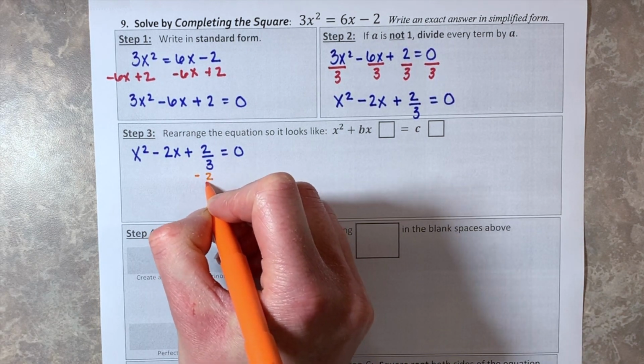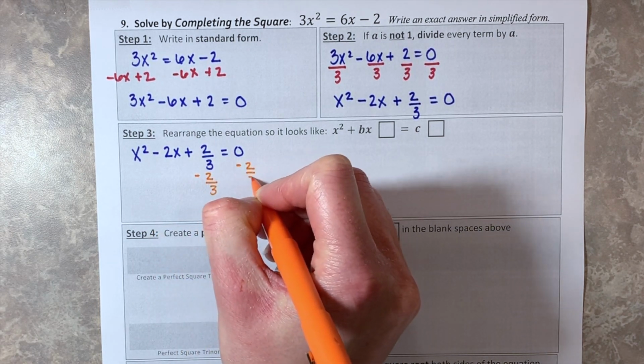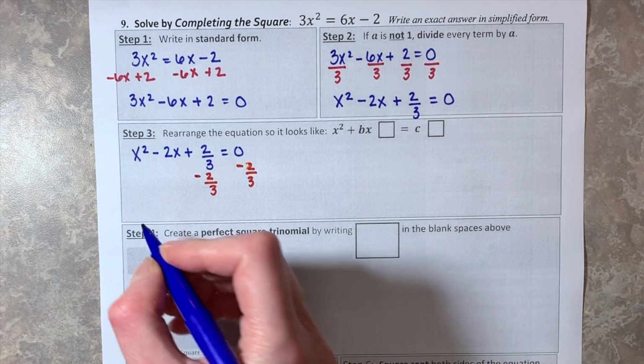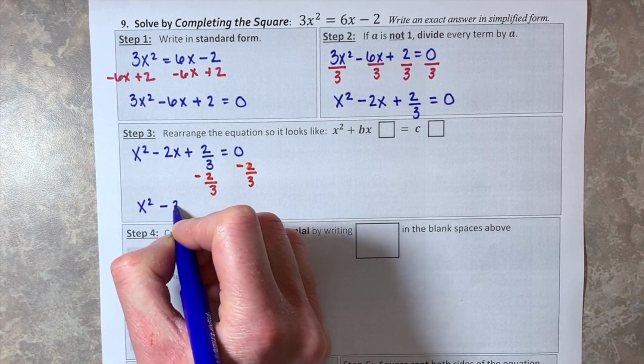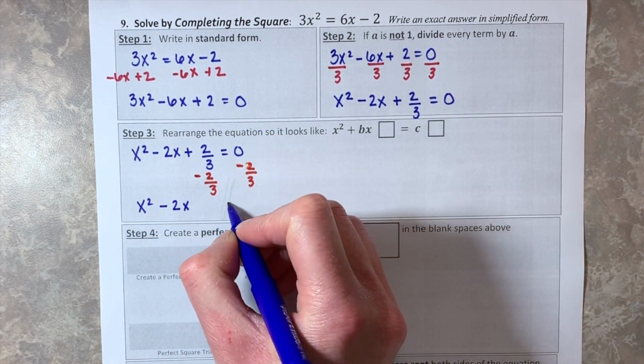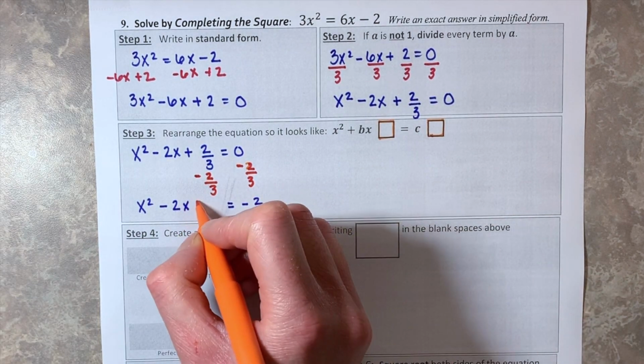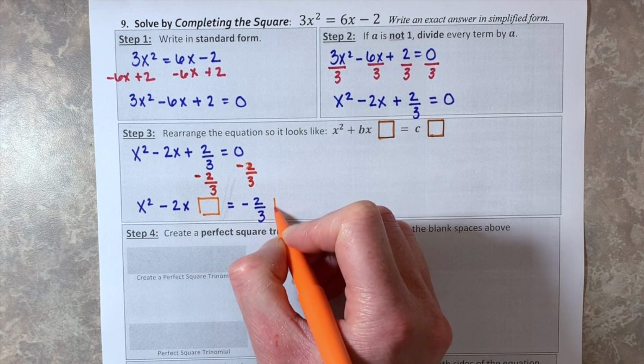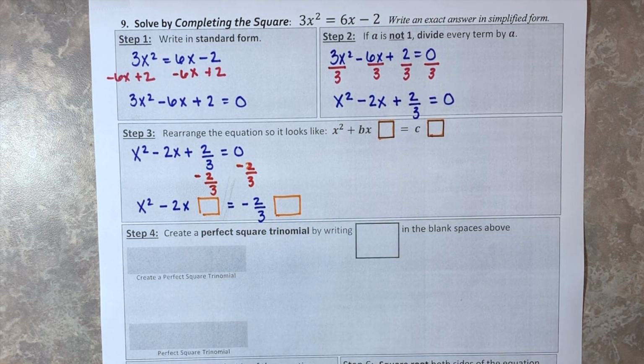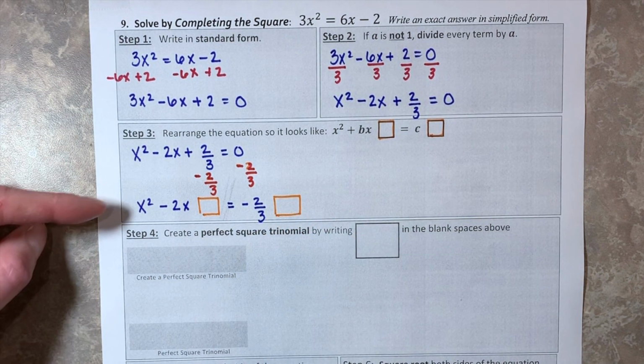So let's subtract 2/3 and subtract 2/3. That will leave us with x squared minus 2x. These cancel, so we're just left with negative 2/3. And then we're going to write these orange boxes to help us remember that we need to fill in those spaces in step number 4. Next step, I'm just going to copy exactly where we left off down here.